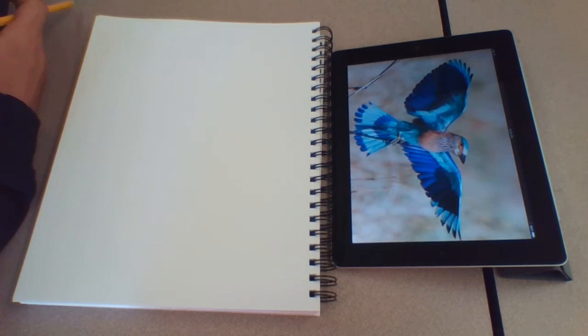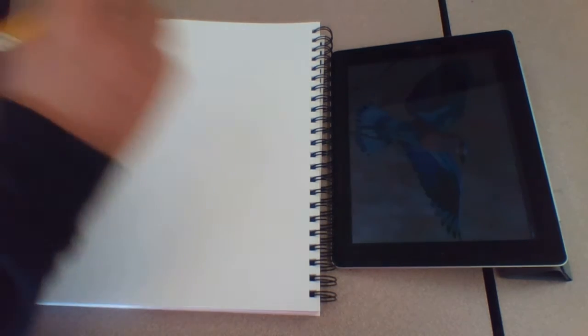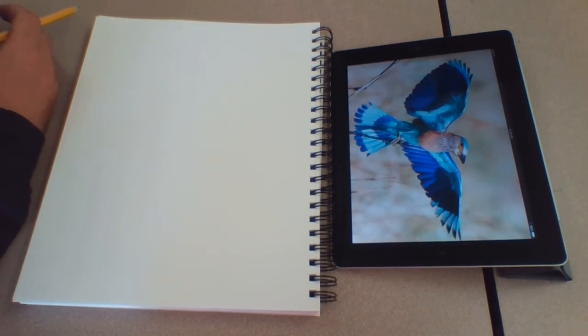So if this bird were to be sitting on a stick in front of me in real life, then it would be considered a still life drawing. But since it's not, and I'm actually using references, it has to be considered a rendered drawing. Okay? Something else just to make clear.